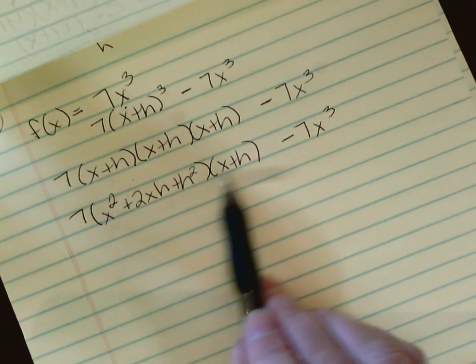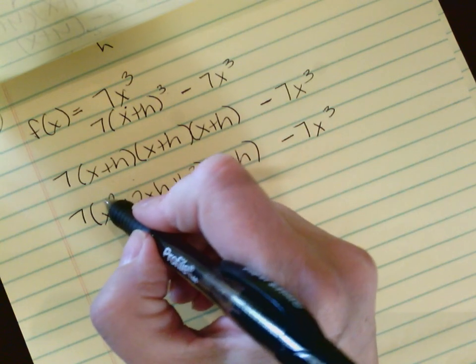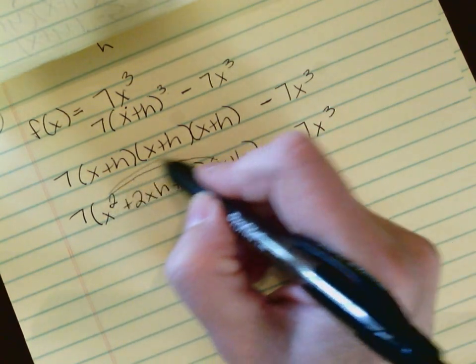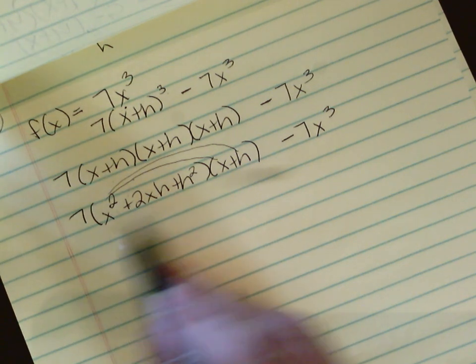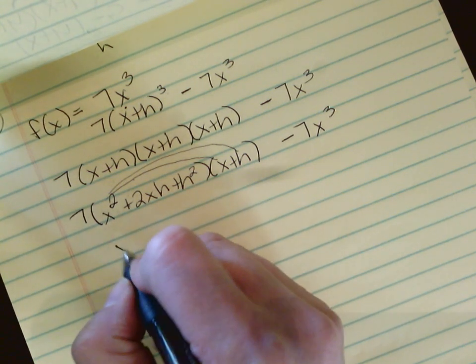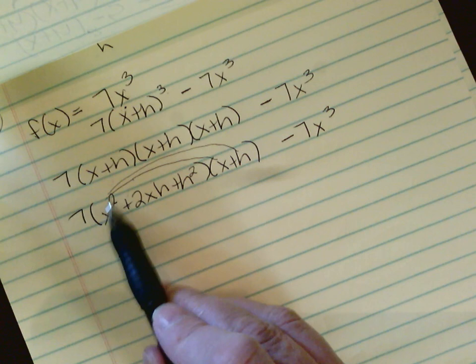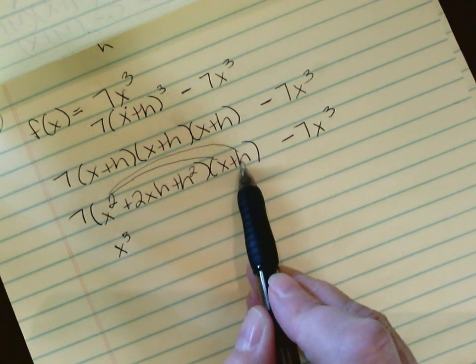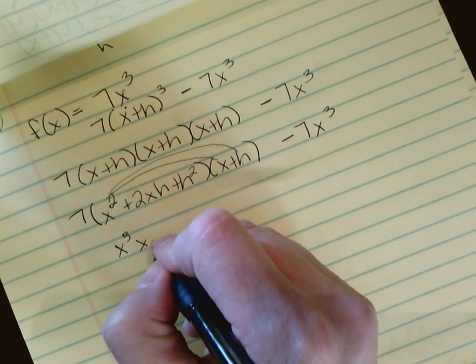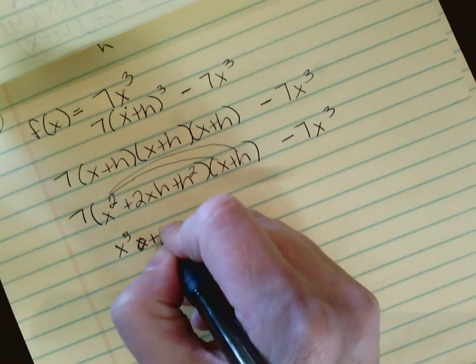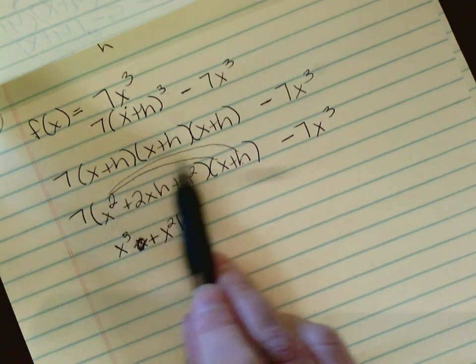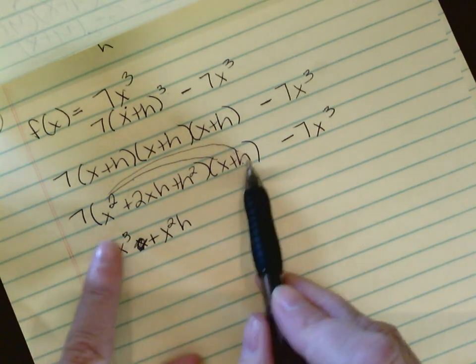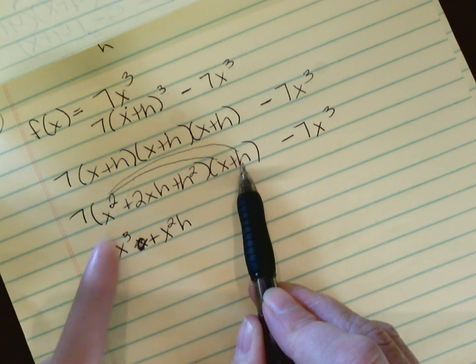So now, to take care of this part right here, I have got to distribute the x squared to both of those. So x squared times x gives me x to the third. x squared times h gives me plus x squared h.